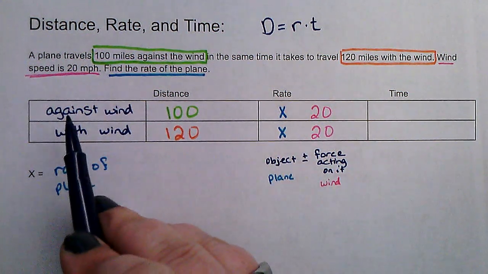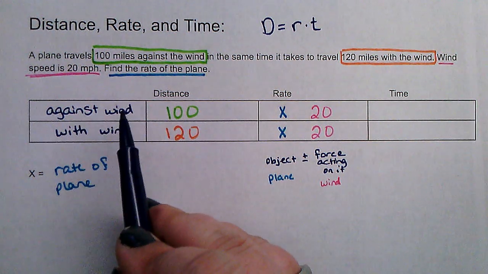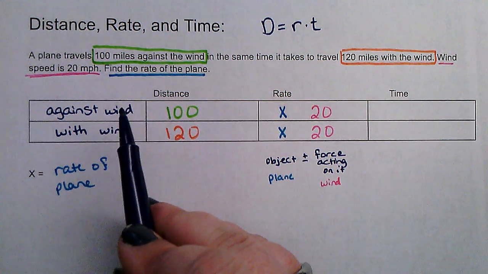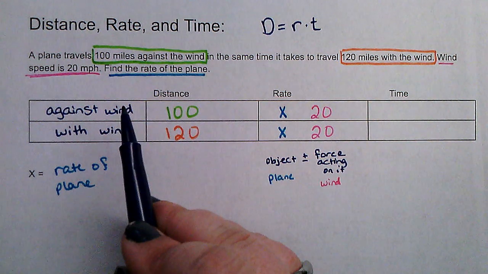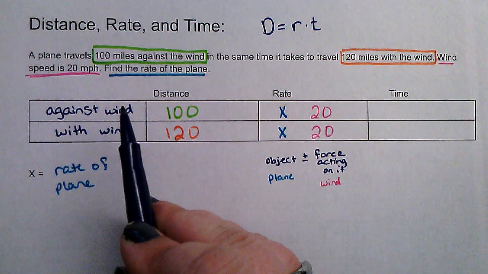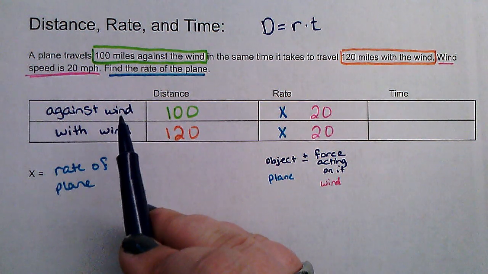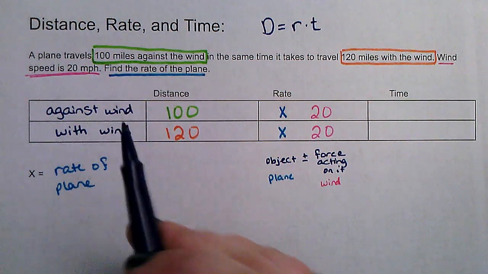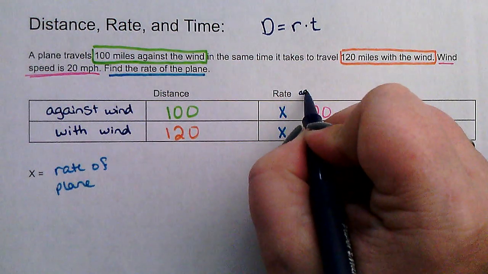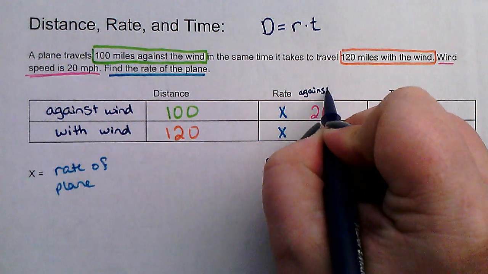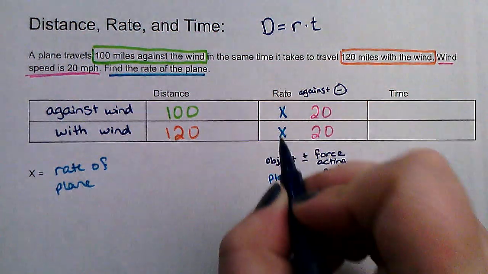So let's talk about this. If I'm going against the wind, so think about one of those really windy days and you're walking straight into the wind. Are you able to go as fast as you normally would when you're walking into the wind? No, because it fights against you, right? So when you're going against the wind, you need to use a minus sign.